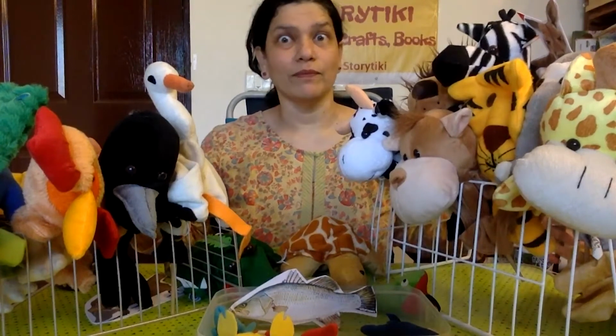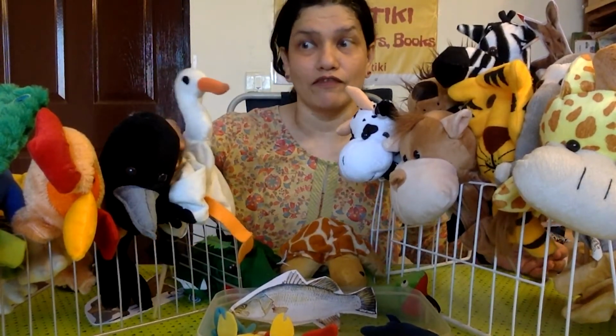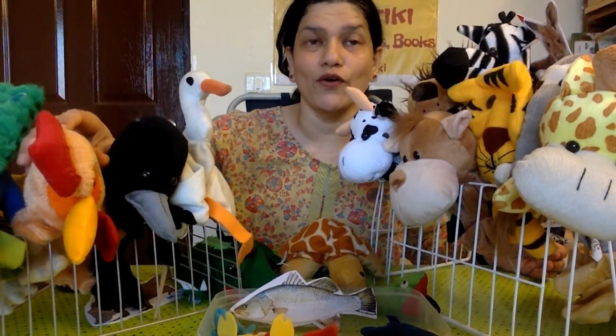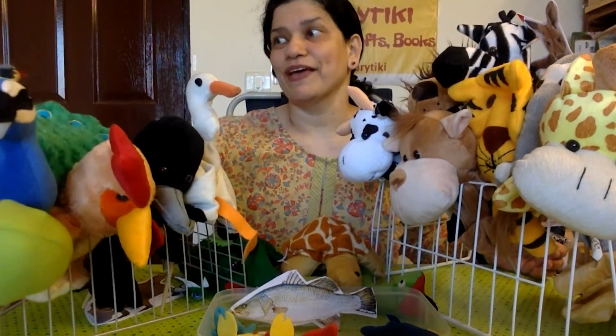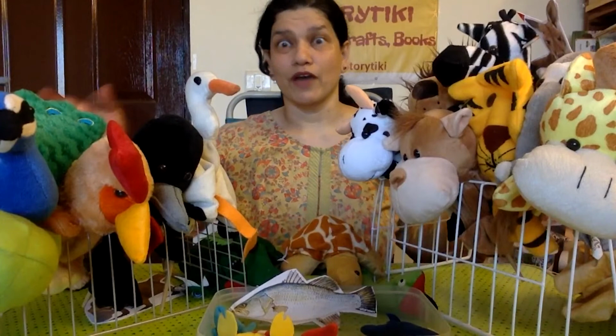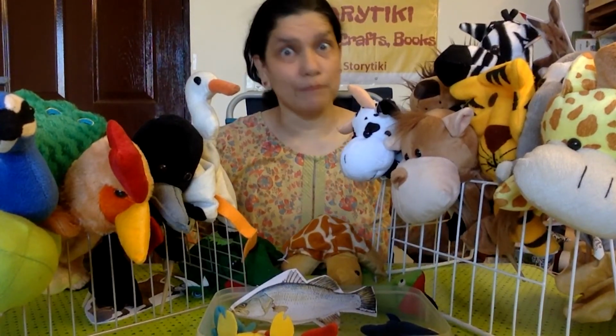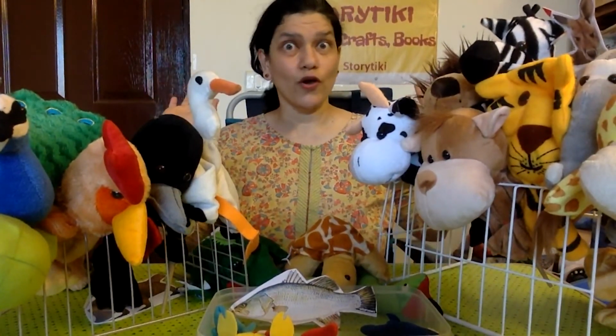And then we have the birds on this side. We have the stork, we have the crow, the hen, the peacock, the penguin, the rooster, the hummingbird, the sparrow. Oh, so many birds, which again I could not fit here, right?